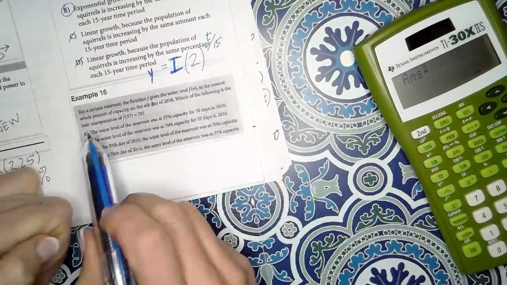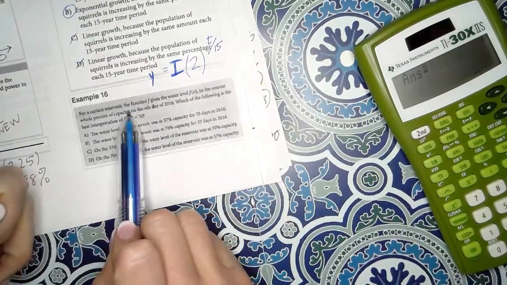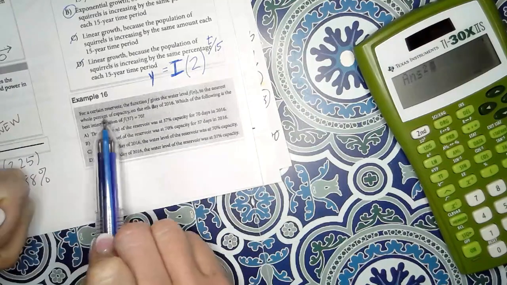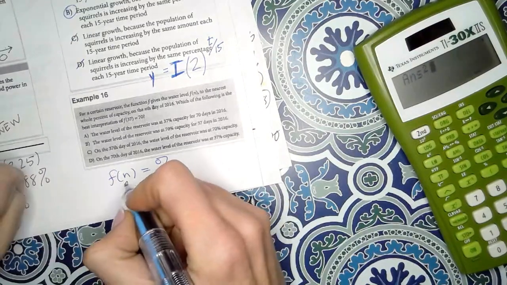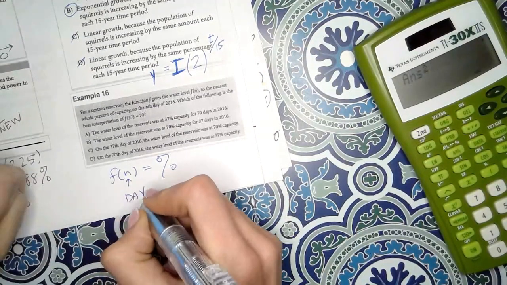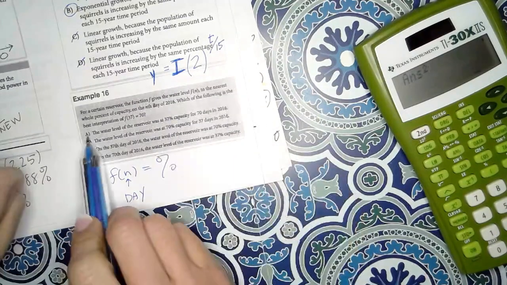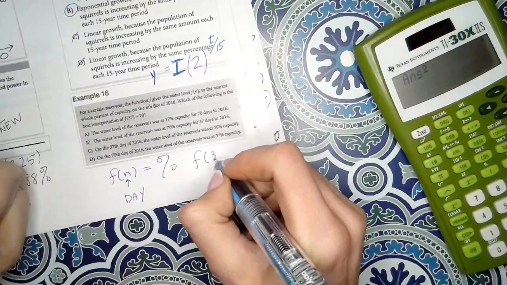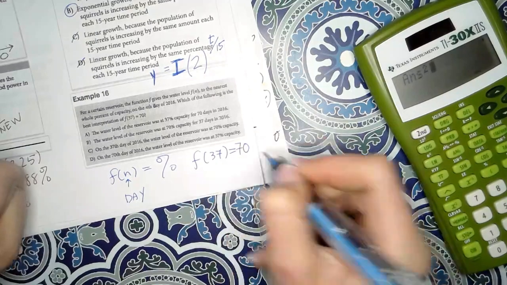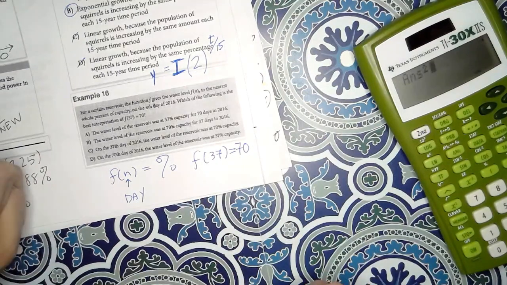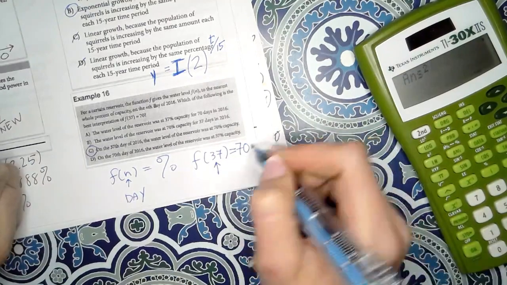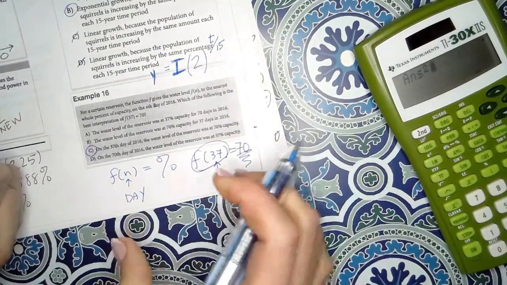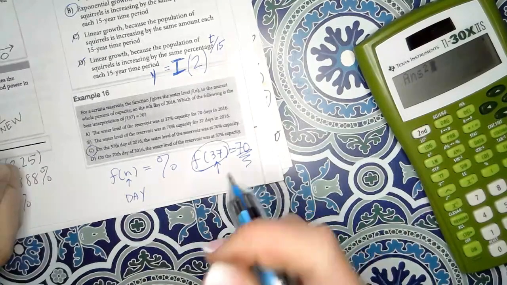And then this one: for a certain reservoir, the function f gives the water level f of n to the nearest whole percent. So f of n tells you the percent on the nth day of 2016, so n is the day. Which of the following is the best interpretation of f of 37 is 70? On the 37th day of 2016, the water level was 70. Yes. The day is 37, and then f of that whole expression equals the percent, so it equals 70.